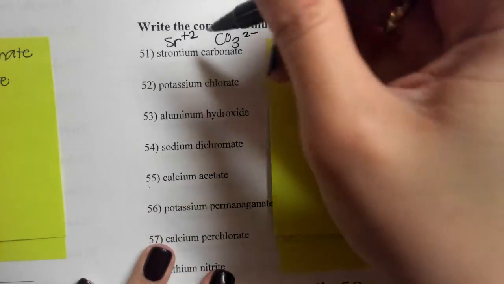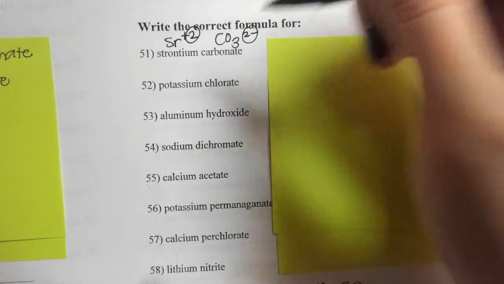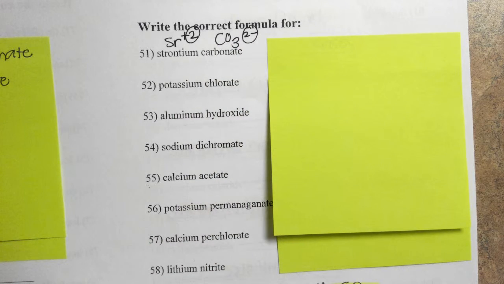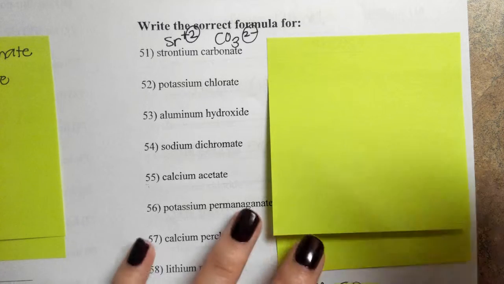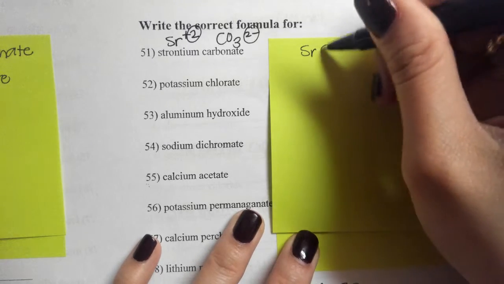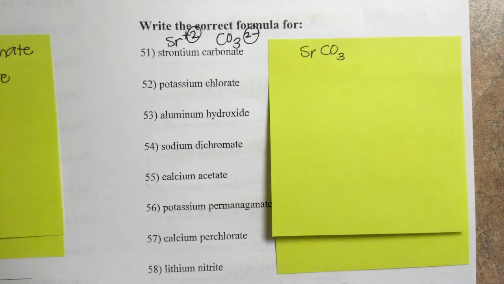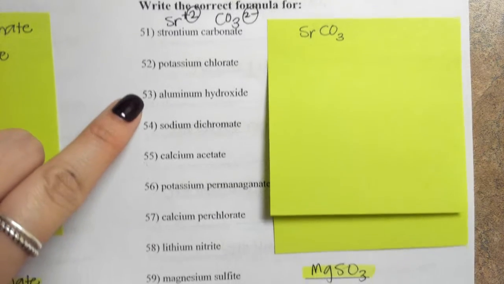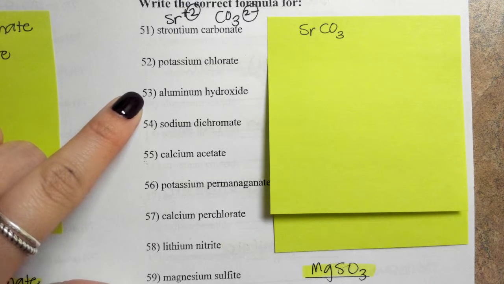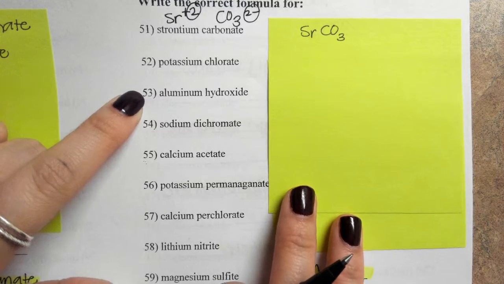Looking at this, we can see that both of these numbers are the same. And if the numbers are the same, we do not need to crisscross them. In fact, we can just completely get rid of them. So when I write the formula for strontium carbonate, all I'm going to do is write Sr, CO, and 3. And that's it. Let's do number 53 actually, because that one we'll have to crisscross and we'll have to pay careful attention to how we write that one.